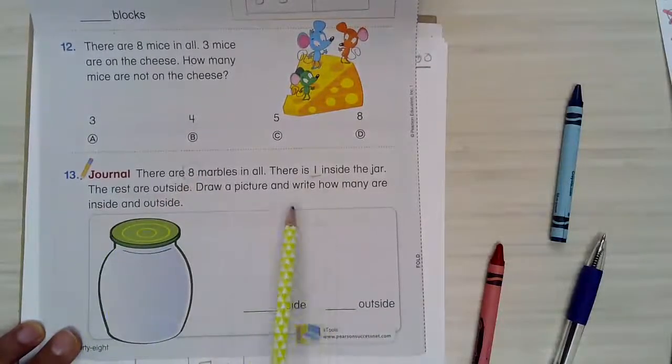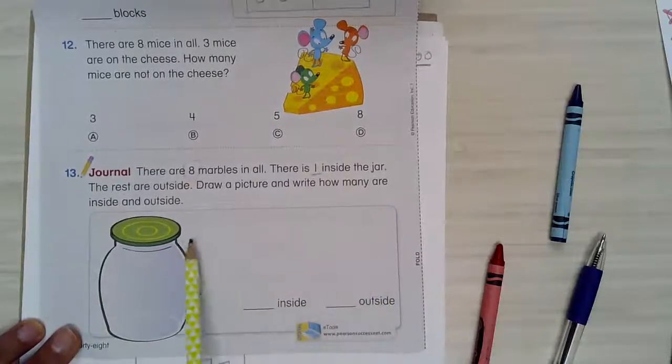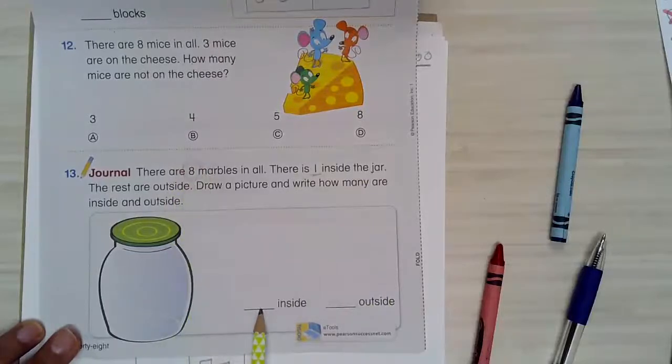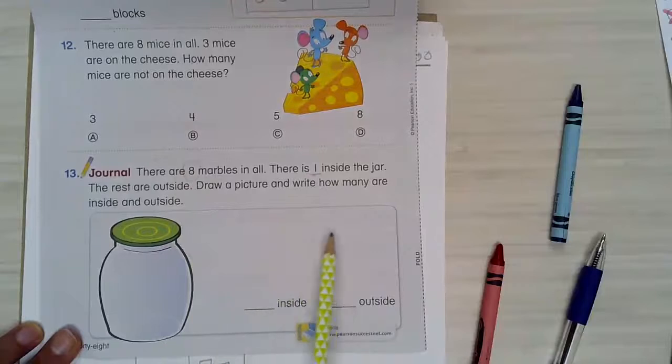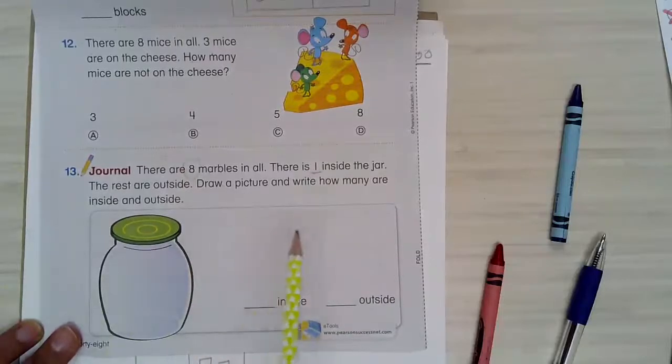Draw a picture and write how many are inside and how many outside. So you're gonna put one inside, you're gonna put the missing ones outside the jar, and they are total 8. And then you're gonna write one is inside, and when you solve your problem, you will know how many are outside. So you're gonna put the rest outside, and then you're gonna write the number for the outside marbles. After you draw them, count them, and put it here.